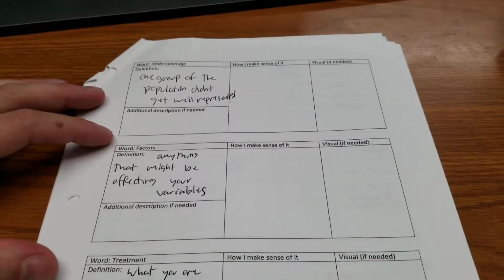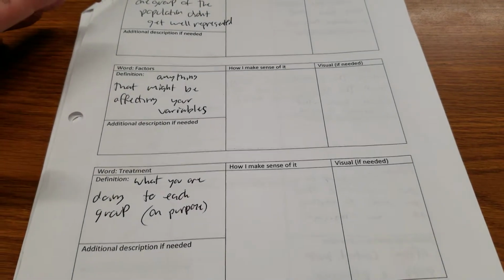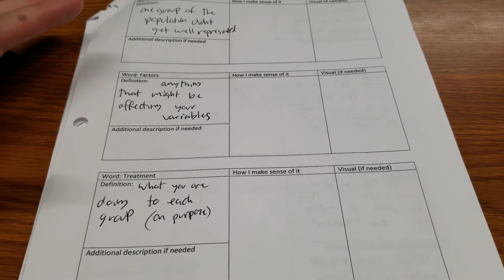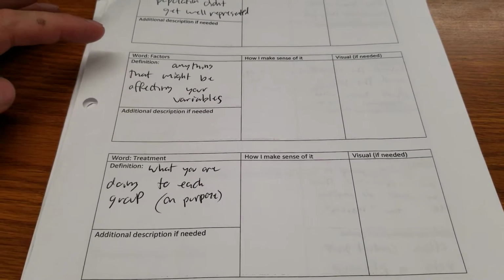We got all the way up through bias last time, bias and undercoverage. Now we are going to experiment words. So this is all the rest of the vocab words. I'll do actual experimental design stuff in the next video, and then I'll do simulations after that. So 3 videos coming up real quick.